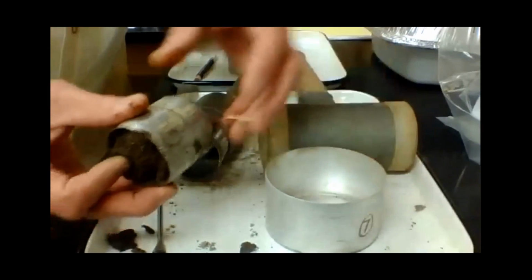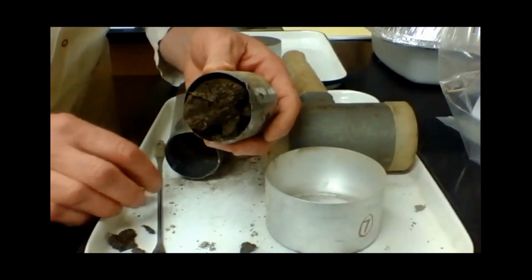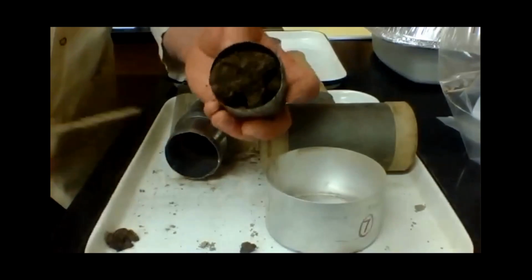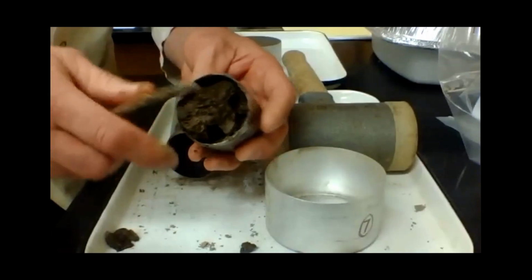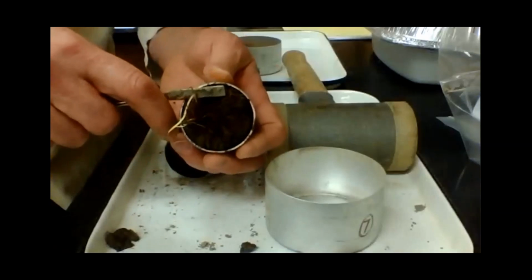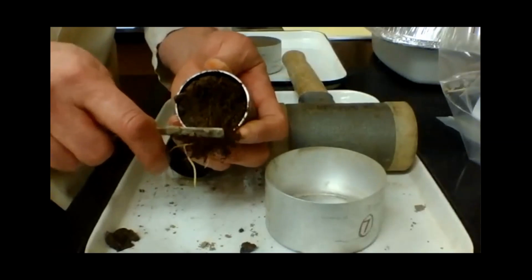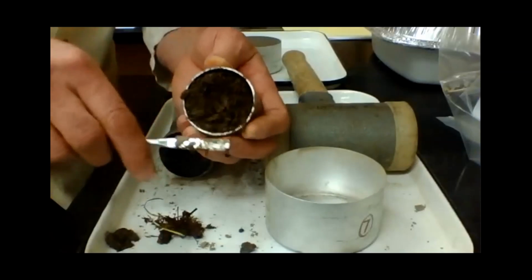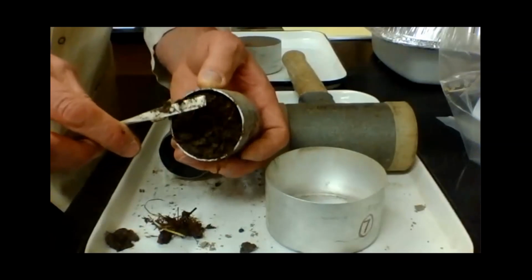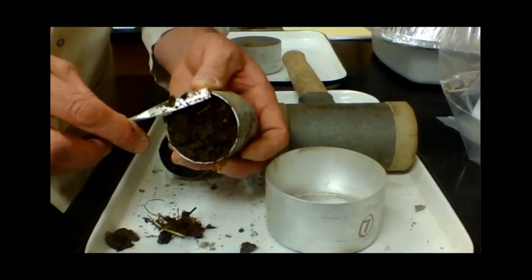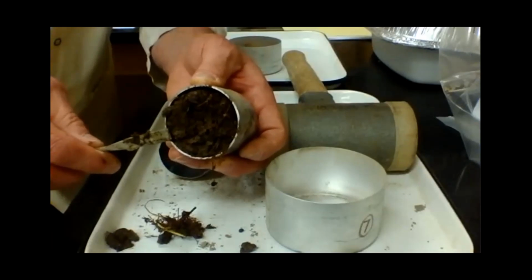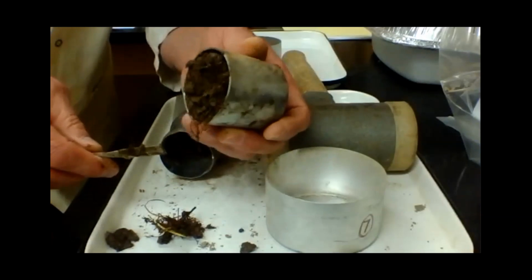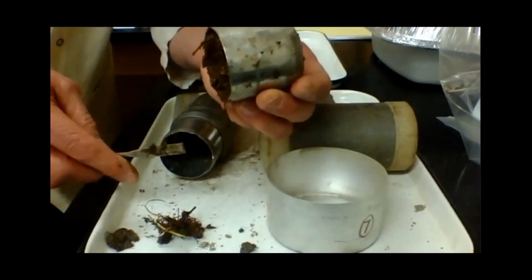And as I talked about on the slideshow, what we want to do first is trim this sample down so it's just fitting into the core itself. Okay, so we've got a few roots here. We don't want to take more soil outside of the ring because obviously we'd be weighing soil and getting a higher bulk density than intended.